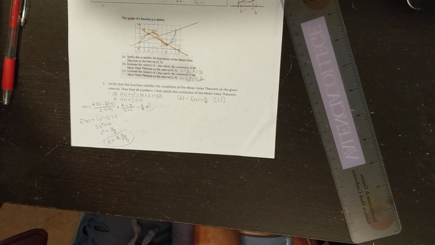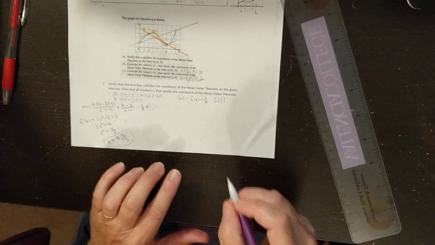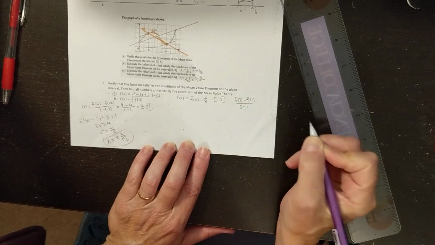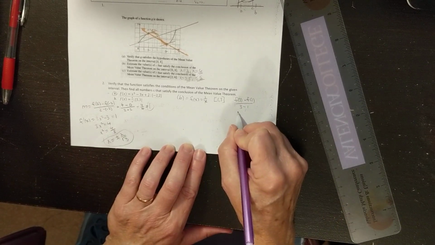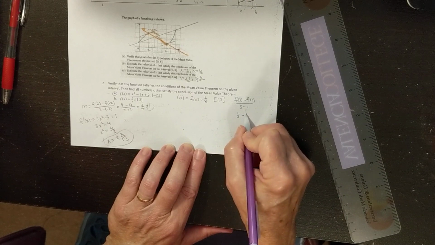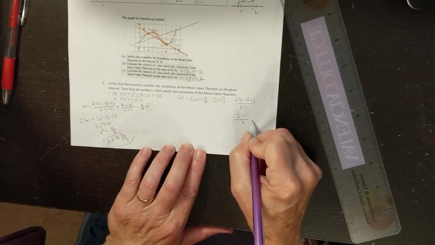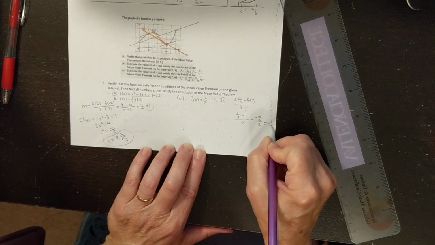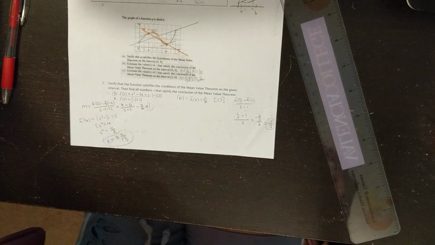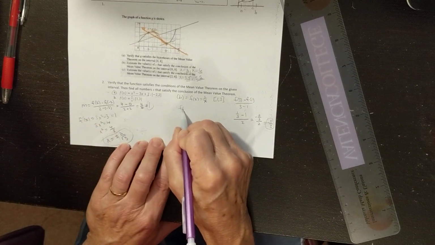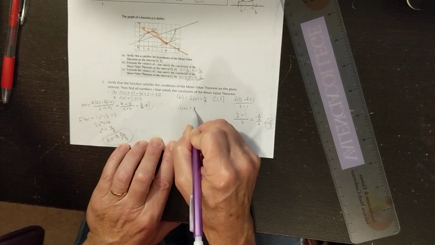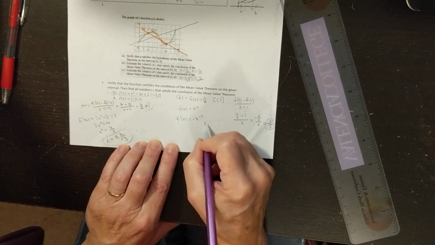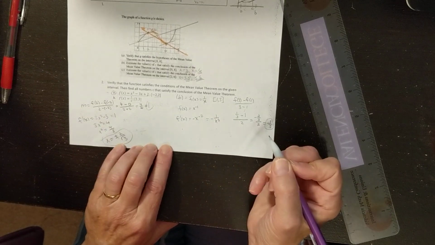So we want to find the slope of the secant line through the endpoints, so we evaluate the function: f of 3 minus f of 1 over 3 minus 1. And so f of 3 is 1/3 minus f of 1 is 1. 1/3 minus 1 is negative 2/3, divided by 2 is negative 1/3. This is the slope of the secant line through the endpoints. Now, what's the derivative? Well, f of x is 1 over x, or x to the negative 1. So the derivative is negative x to the negative 2, or negative 1 over x squared.